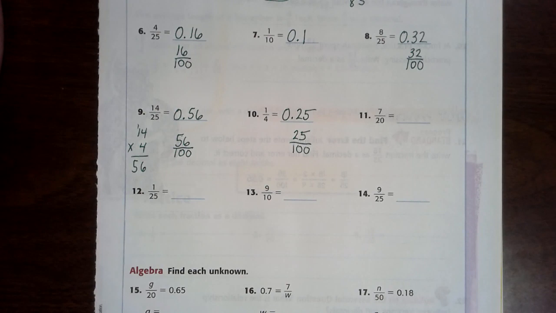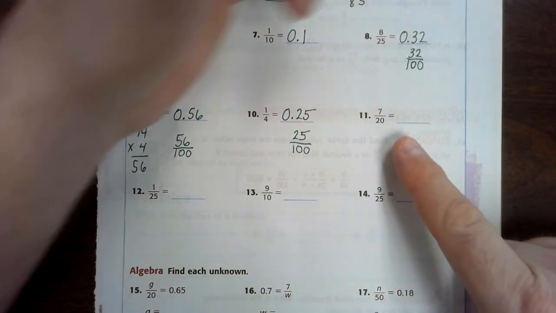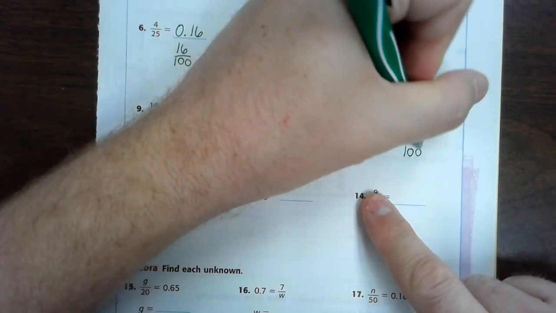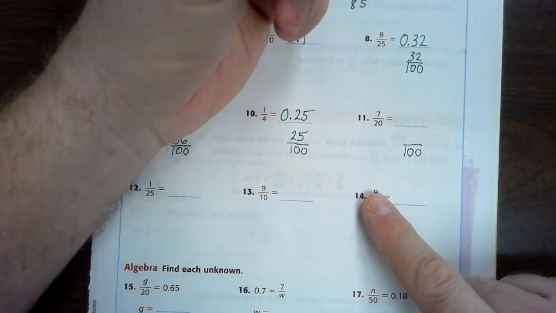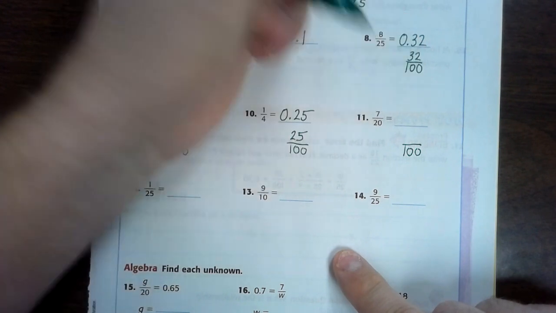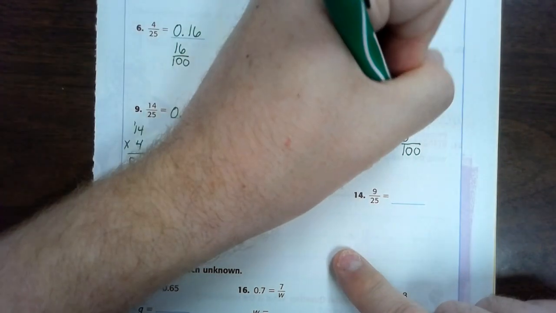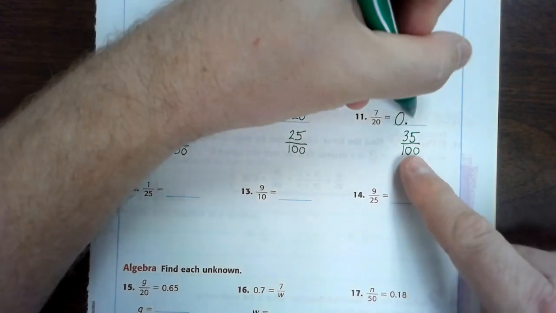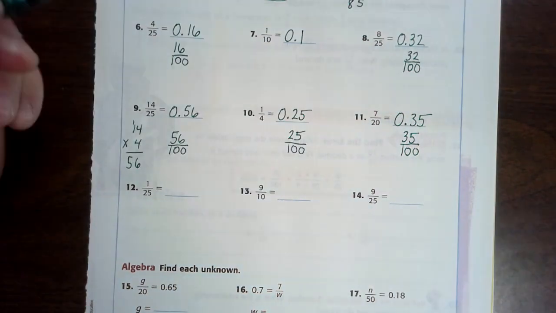You have to get it with a 10 underneath, or 100, or 1,000, which we're not really talking about right now. 20, it's more than 10, so we're going to use 100. What do we multiply 20 by to get to 100? 5. So we have to multiply the 7 by 5, which is 35. So we say 0 decimal, and we write 35.